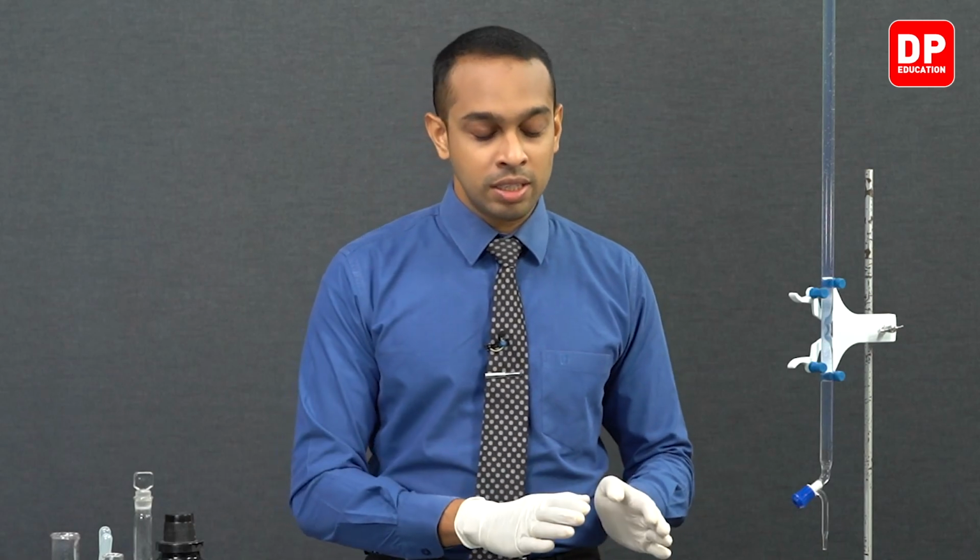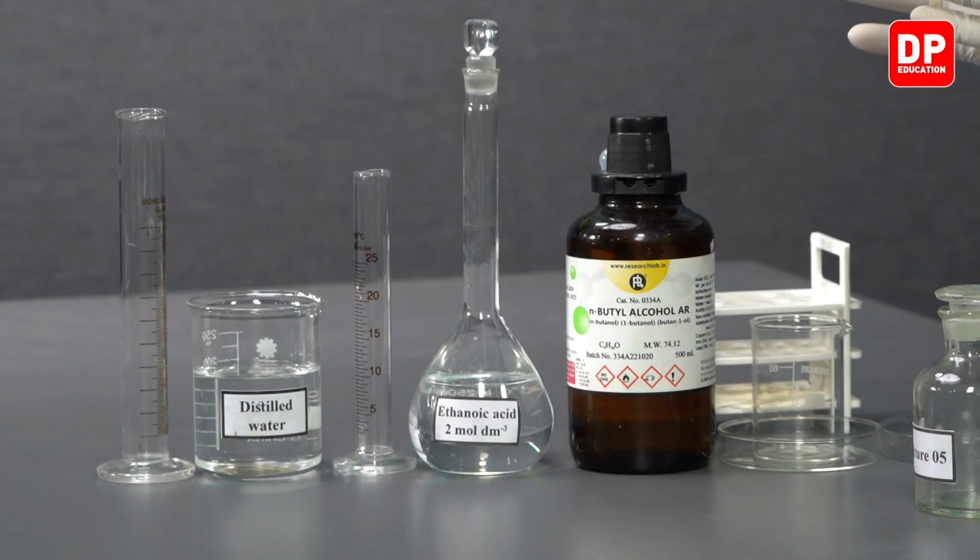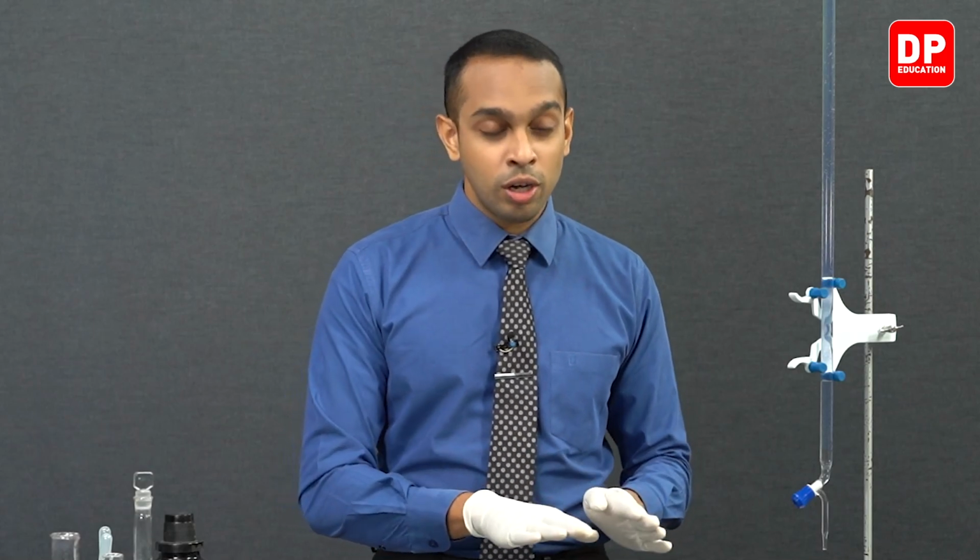Keep in mind, students, the ethanoic acid solution is an aqueous solution. When we add ethanoic acid, we are essentially introducing a small amount of water along with it as well, because 2 moles per decimeter cube concentrated ethanoic acid is an aqueous solution. So we have different amounts of ethanoic acid added first, then later we add different volumes of water as well. However, the volume of water in each of these reaction mixtures is going to remain constant.